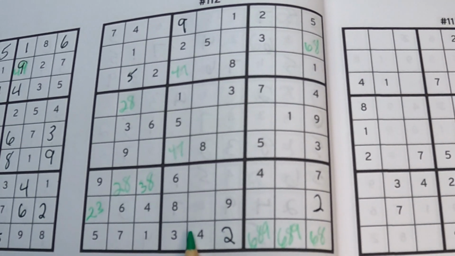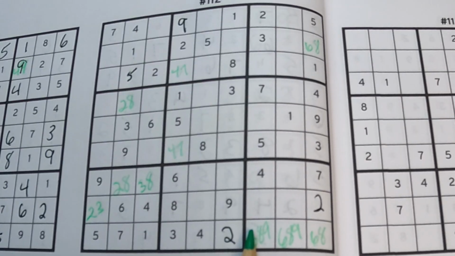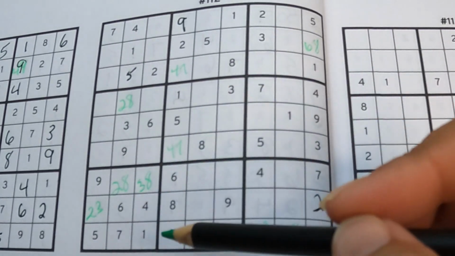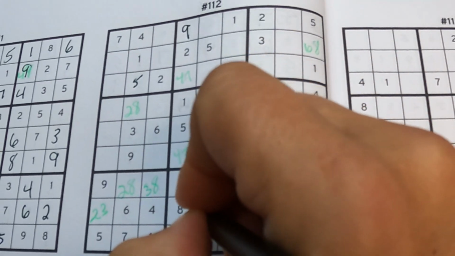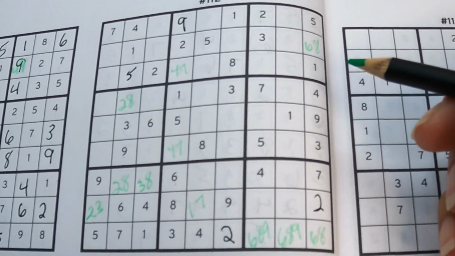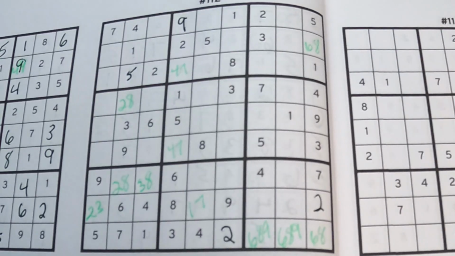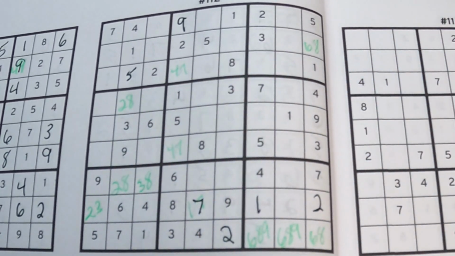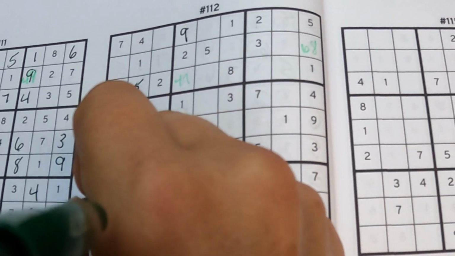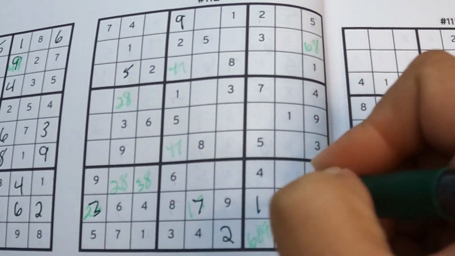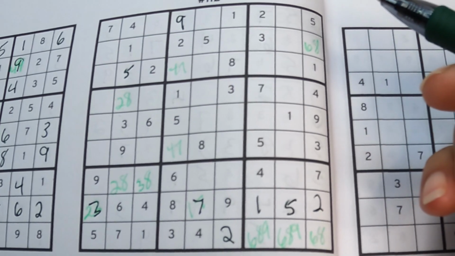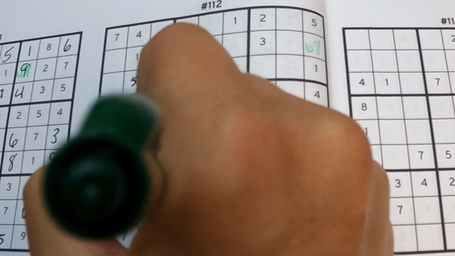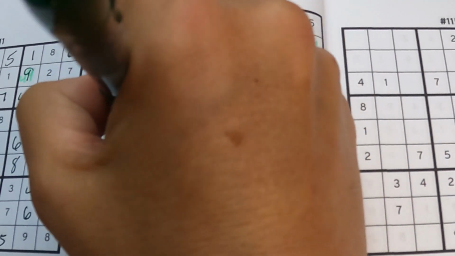For this row, we're missing 1, 3, 5, and 7. We've got a 3 here and a 5 here, so 1, 7. 3, 5, and 7 here, so this is our 1. That makes this our 7. This 2 makes this our 3, so this is our 5. That 3 makes this our 8, 2, 8.